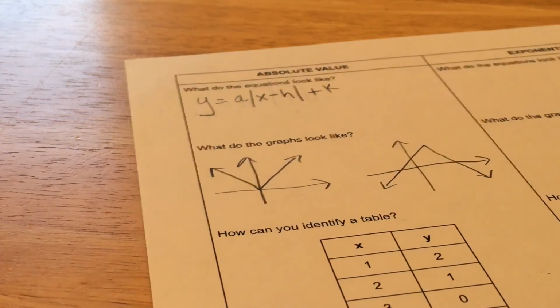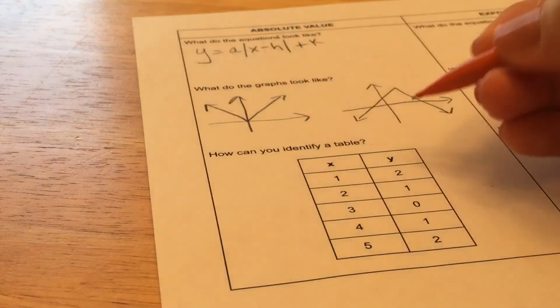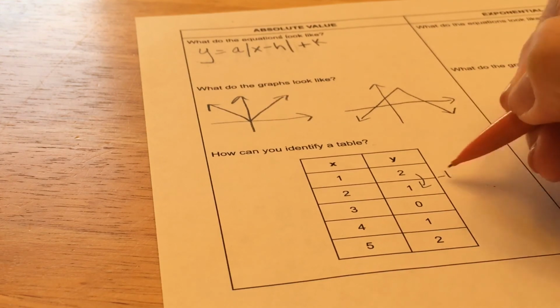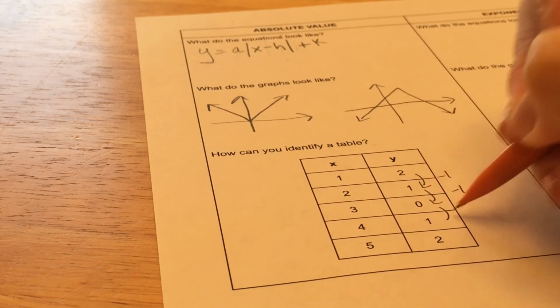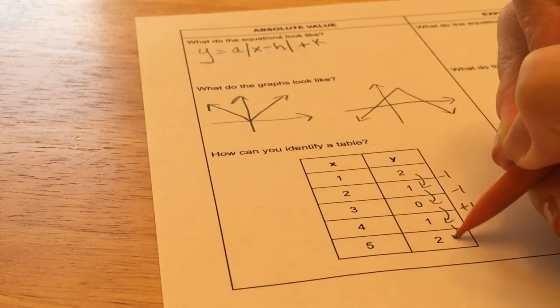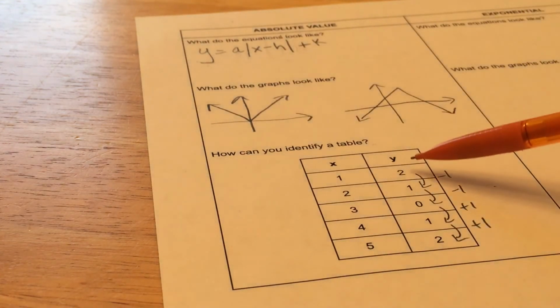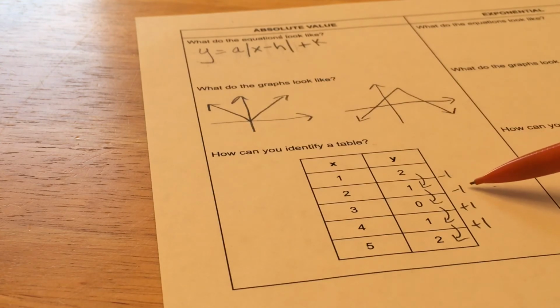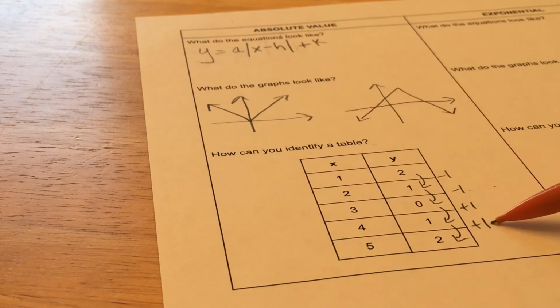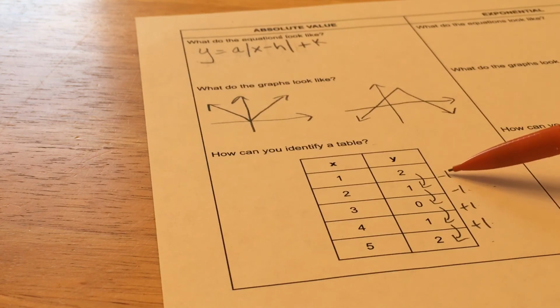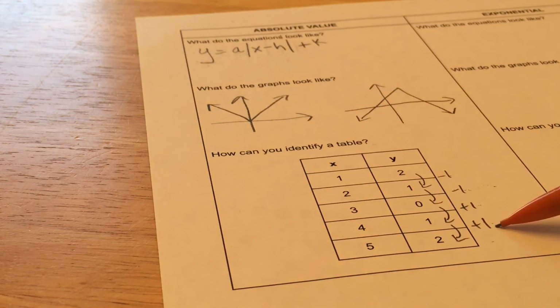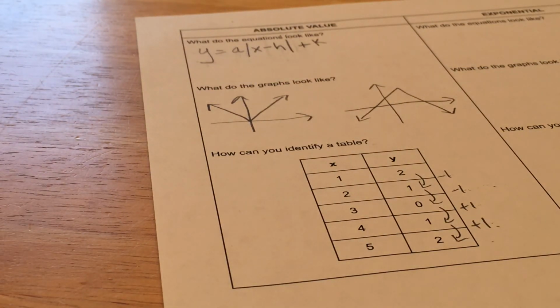So how can we tell this from a table? Well, this is going to be kind of like when we talked about parabolas on the previous page, but you'll notice something here. As we're looking at our y values, we subtract 1, add 1, add 1. Well, our signs changed, but our values stayed the same. When we did the parabola, we went -3, -1, +1, +3. So the signs and the values changed. Here, only the signs change.